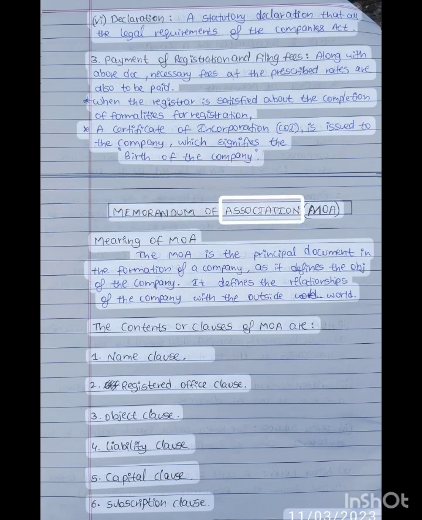Memorandum of Association, MOA. Meaning of MOA. The MOA is the principal document in the formation of a company, as it defines the object of the company. It defines the relationships of the company with the outside world. The contents or clauses of MOA are: 1. Name clause. 2. Registered office clause. 3. Object clause. 4. Liability clause. 5. Capital clause. 6. Subscription clause.